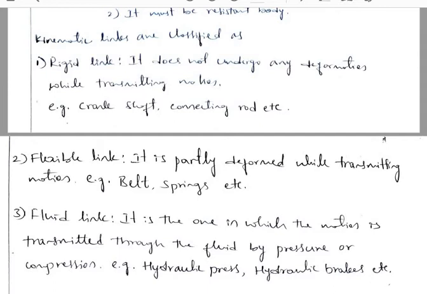Next we have flexible link. It is partly deformed while transmitting motion. Such links we call flexible links. Examples are clearly a belt or springs, etc. We have seen belt drives where motion is transmitted from one shaft to another shaft and the belt goes through some deformation, which is a very flexible element.